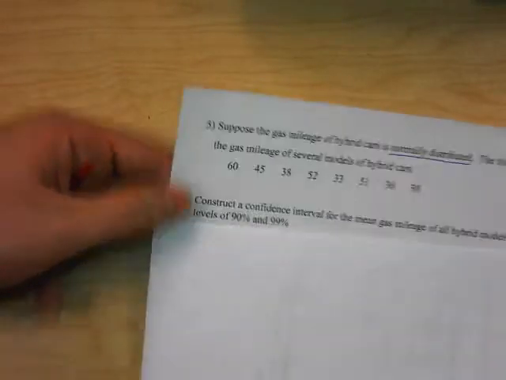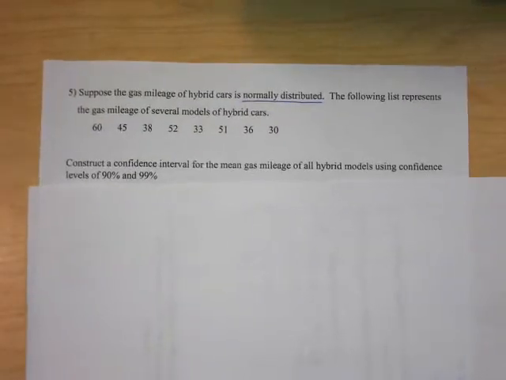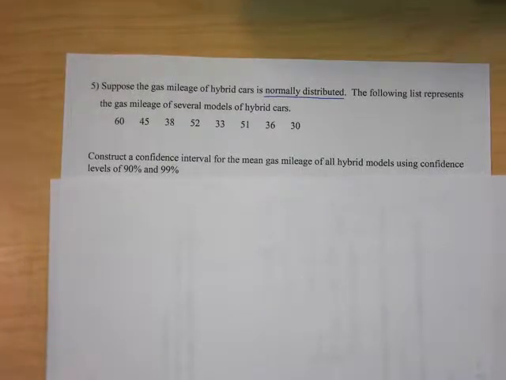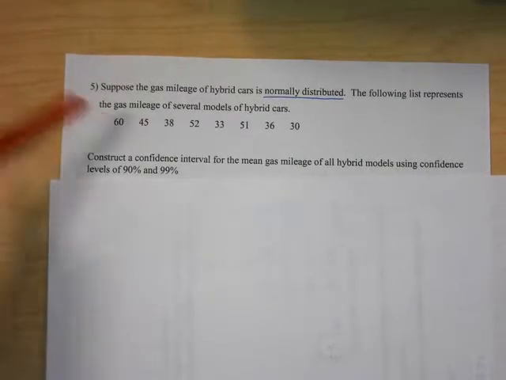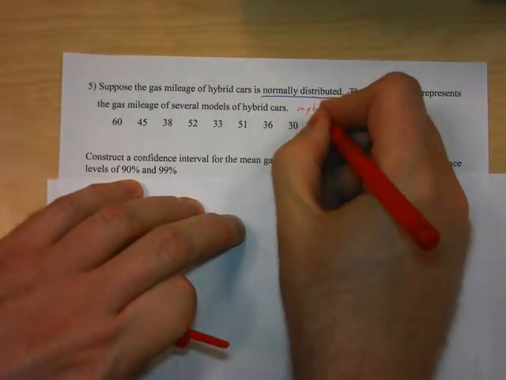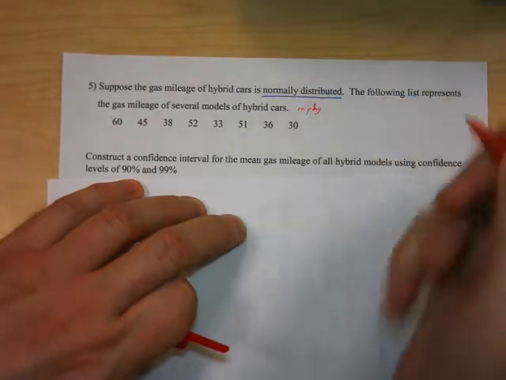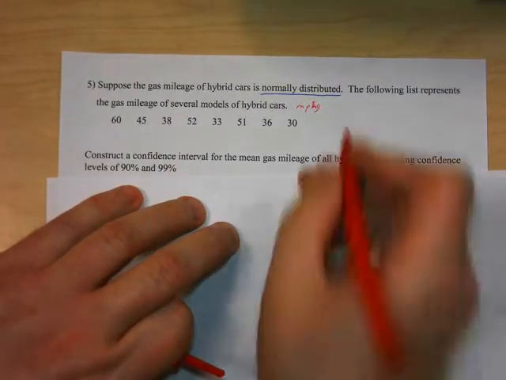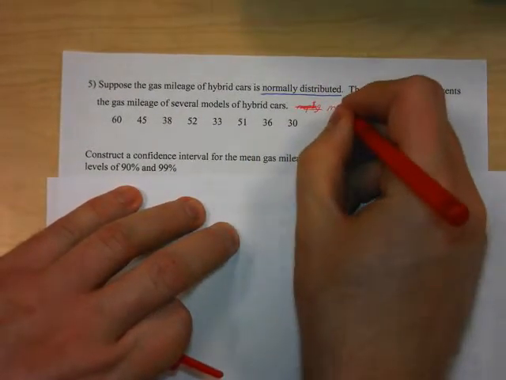And then finally on the last page, this one is a different type of question, because you're going to notice here, I give you a list of values. Suppose the gas mileage of hybrid cars is normally distributed. The following list represents the gas mileage of several models of hybrid cars. Now, I should have said this was in miles per gallon, not miles per hour. MPG, miles per gallon.